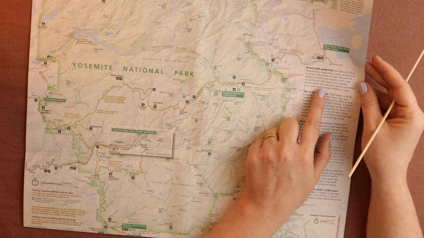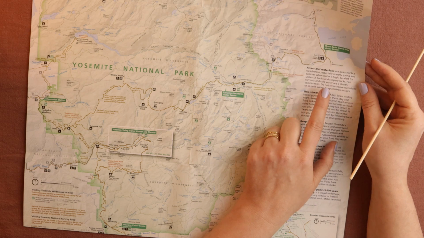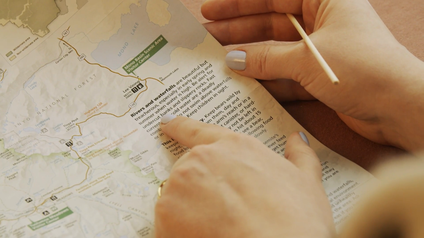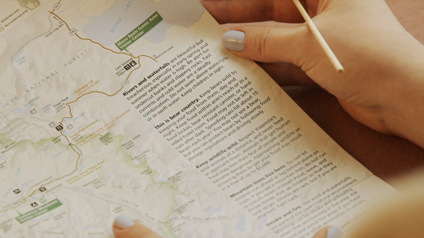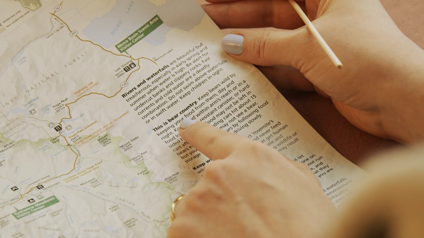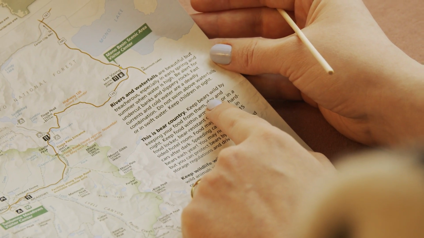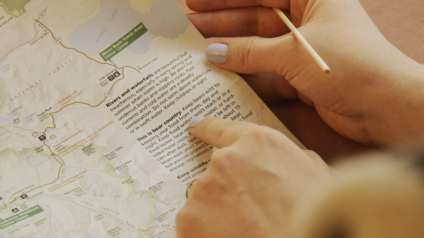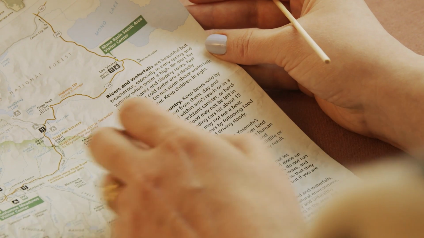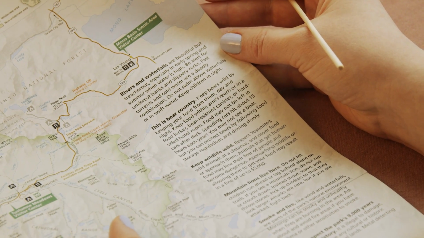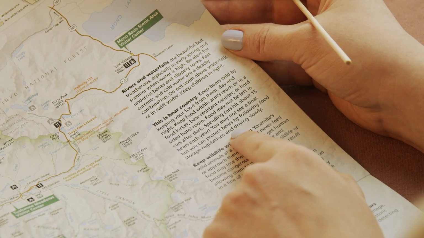Alright, then we have some information here on the rivers and waterfalls. They're beautiful but treacherous, especially in early spring and summer when water is high. So you have to be careful. This is bear country, and it says keep bears wild by keeping your food from them day and night. Apparently in Yosemite it was a bit of a problem that bears would go through the waste that was left behind and look for food.